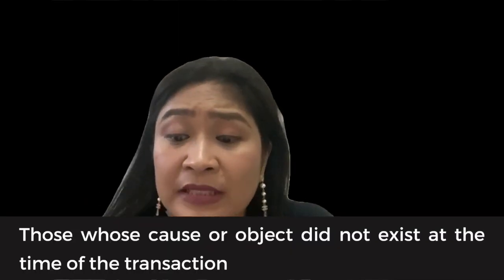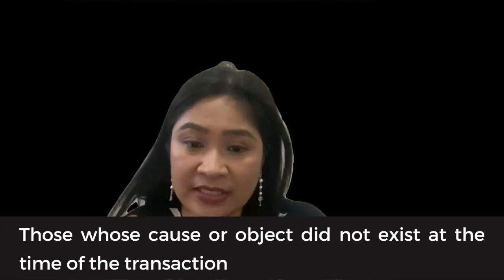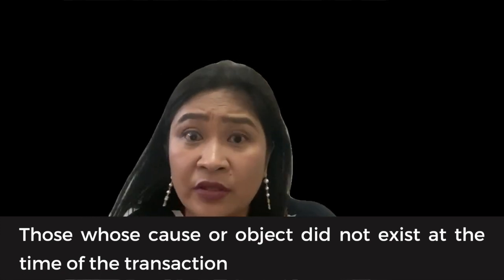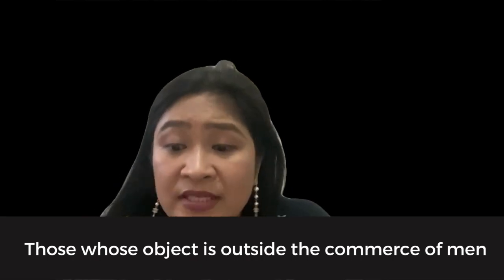Third, of course, the same discussion as with number one. Those whose cause or object did not exist at the time of the transaction. So if at the time of the transaction, there was in fact no object or no cause at the time it was perfected, then it is also void. Fourth, those whose object is outside the commerce of men. So if the object is the sun, the moon, and the stars, clearly that cannot be an object of a contract. And so the law deems it as if there is no object. So again, a lacking essential element, therefore the contract is void.